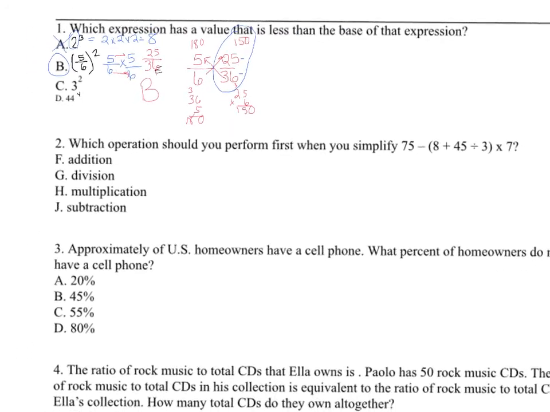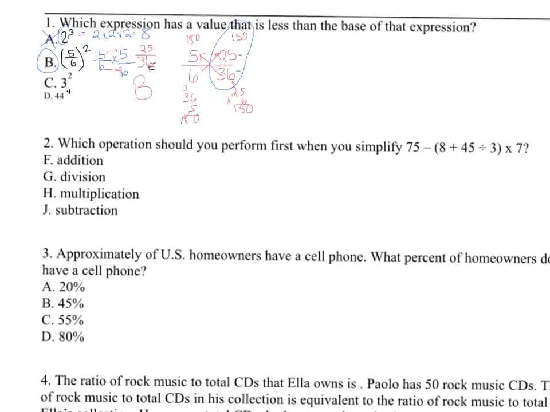Okay, number 2. Which operation should you perform first when you simplify that problem? This goes back to Please Excuse My Dear Aunt Sally. Okay, do we have any parentheses? Yes, we do. So look inside your parentheses.